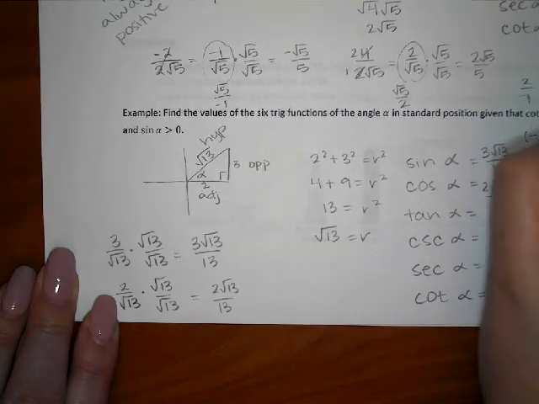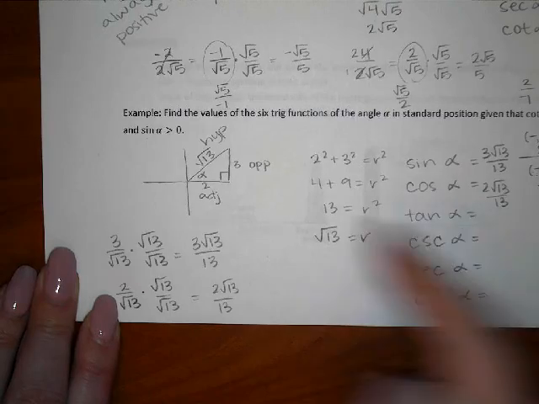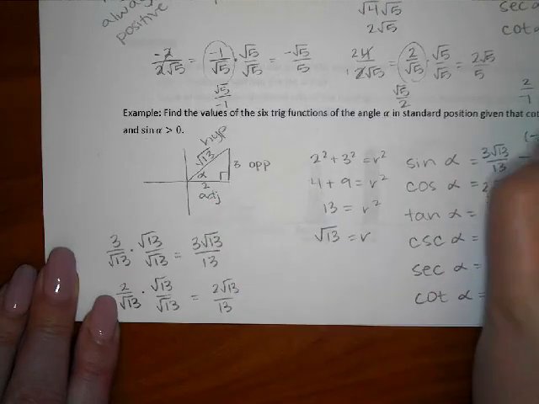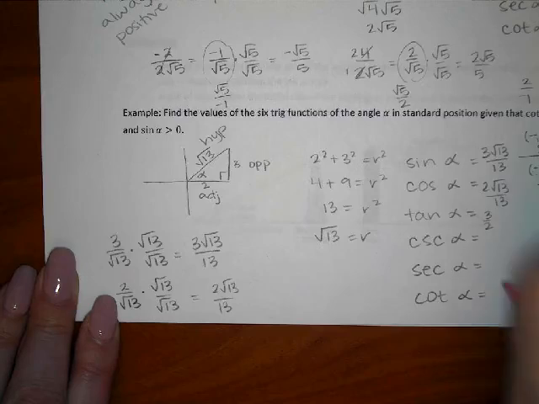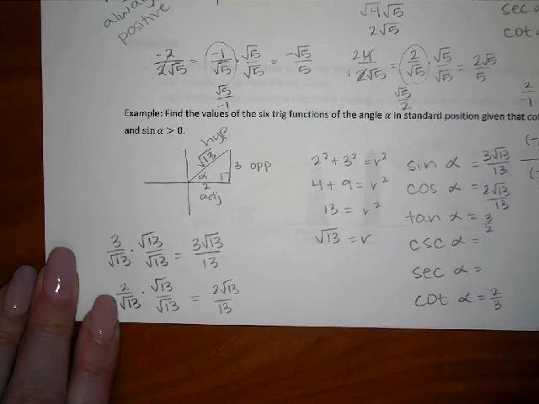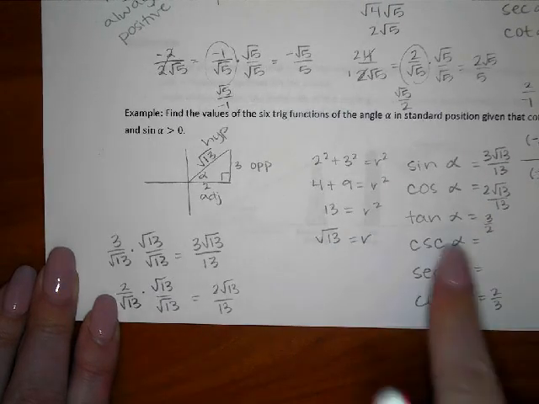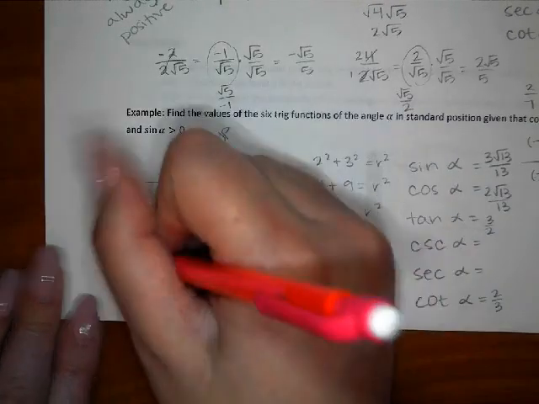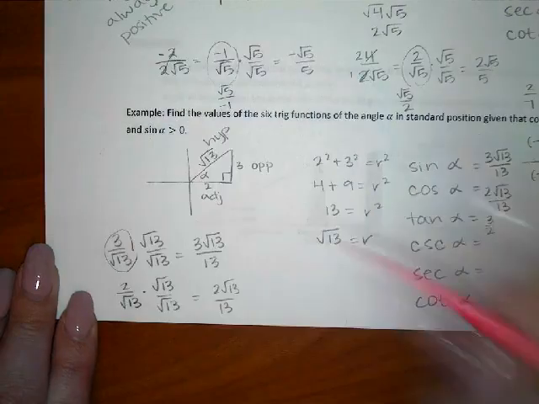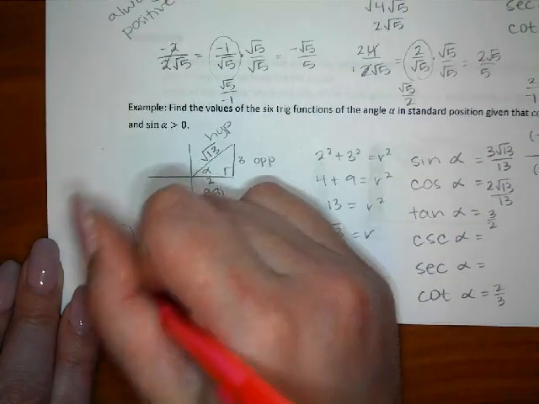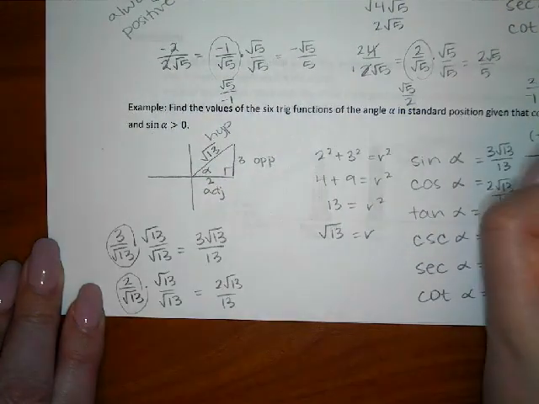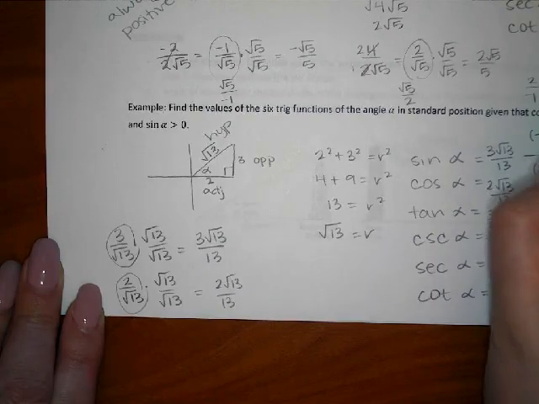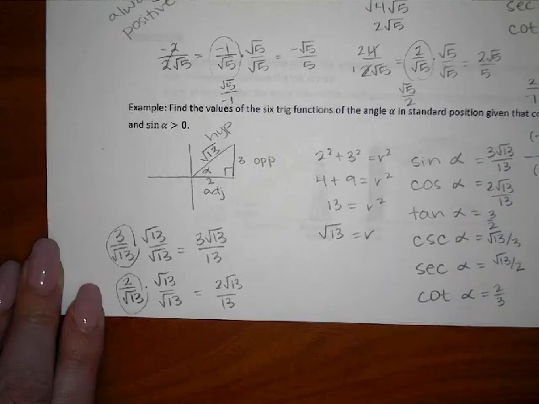Tan is opposite over adjacent, so 3 over 2. Cotangent, we already knew, 2 over 3. Okay, and then for cosecant and secant, we just have to take sine and cos and flip them. So here is sine, we're going to flip that one, and cos, we're going to flip that one. So root 13 over 3, root 13 over 2. And there are the 6 trig ratios.